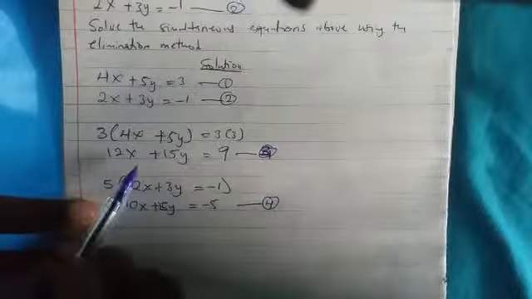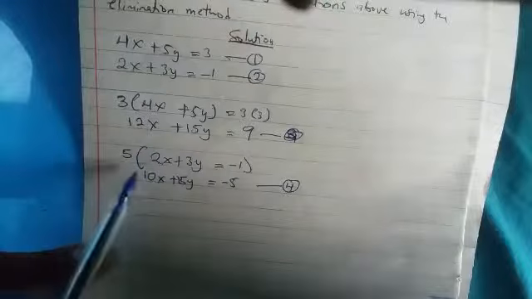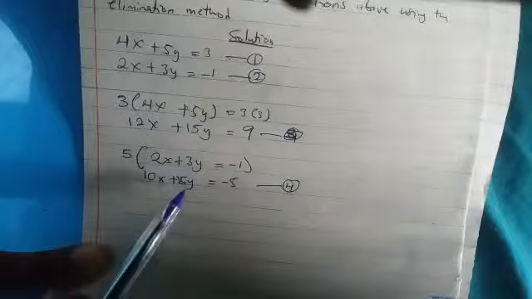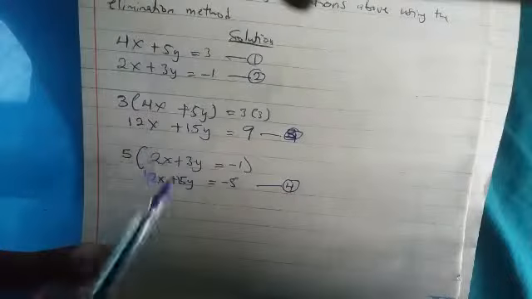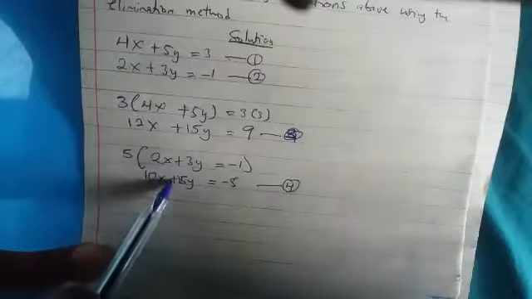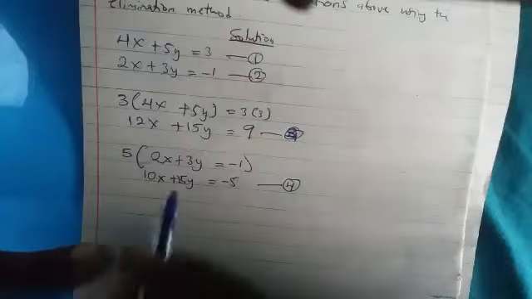So now you realize that we've made the coefficients of y the same. So now we subtract both equations. You subtract equation 4 from equation 3.